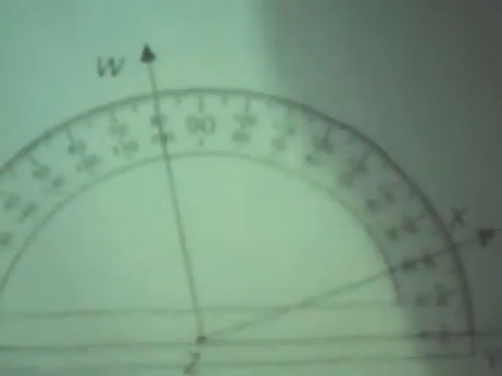This is usually the type of problem, and I disagree with the state of Texas. I'm putting this on film, and I shouldn't, but that's all right. I disagree because if you read this, it says I want to measure XZW.